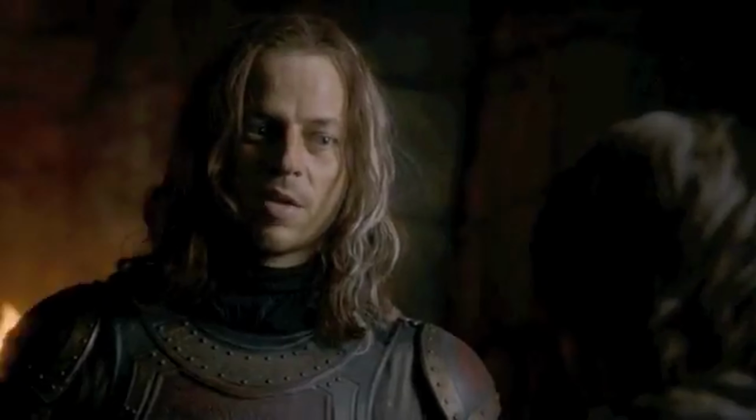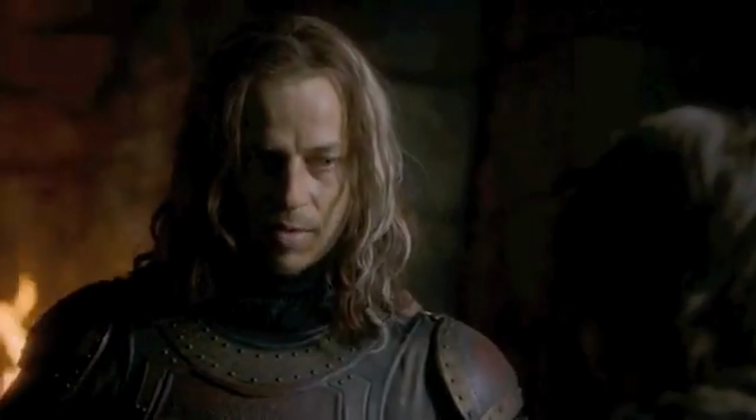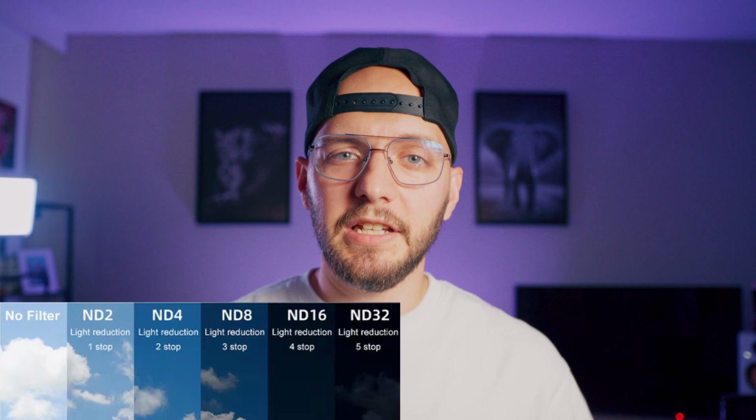Now, let's try and understand the names and the numbers. Okay, so variable ND filter names are expressed in 3 different ways. Either in stops, which you already know by now, if not, rewind the video, or you see ND2, ND4, ND6, ND8, etc. Sometimes even ND400, ND2000. Or if you see decimal numbers like 0.3, 0.6, it's the density. ND2 means 1 stop, ND4 means 2 stops, ND8 means 3 stops, and so on and so on.